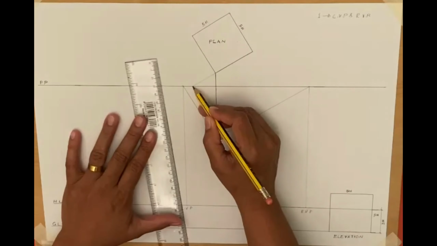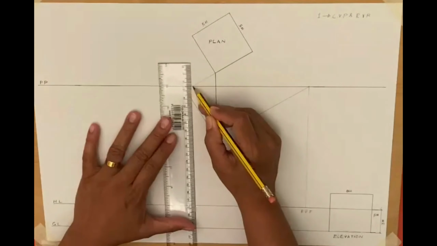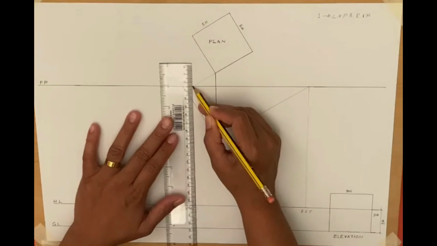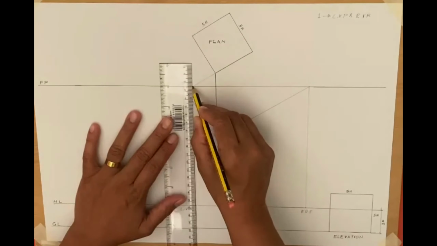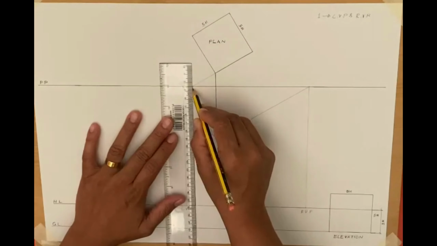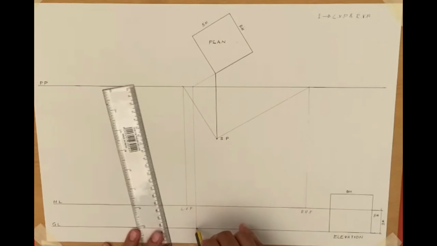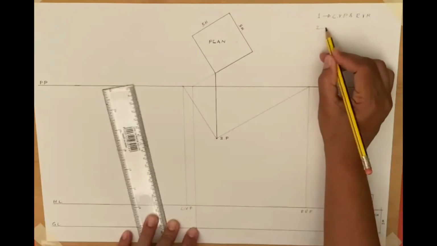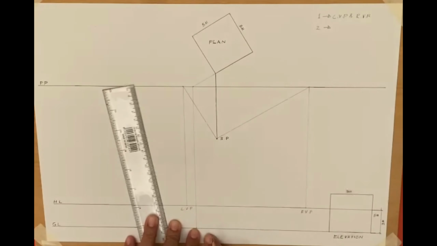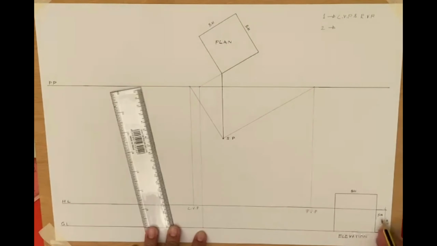So what we have to do is bring this point straight down to the ground line. Why? Because you know that our second step is finding the actual height, or the true height. This is our elevation. You can see the height.